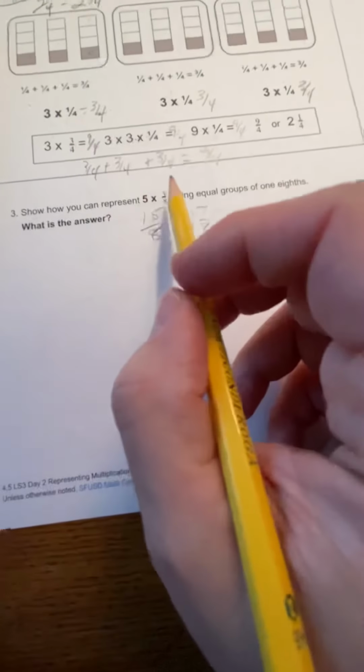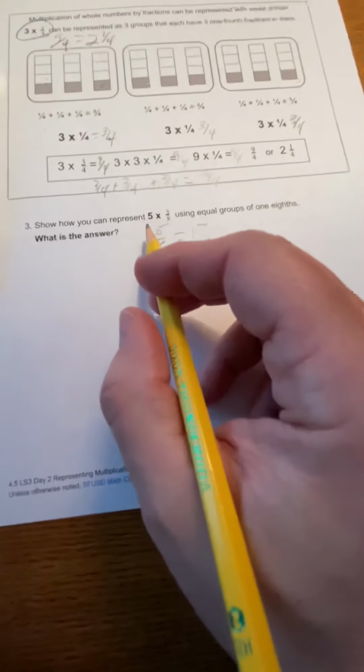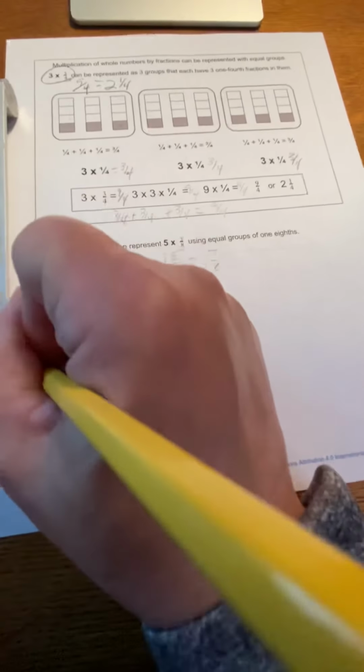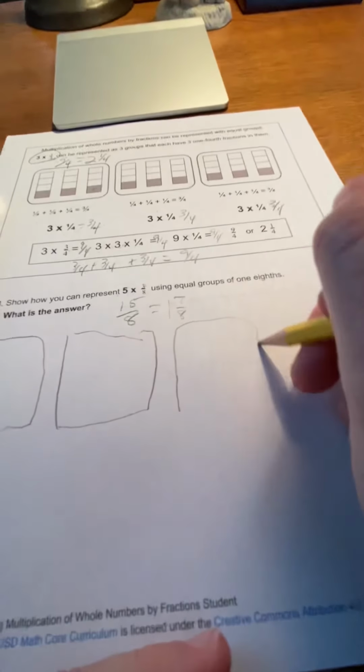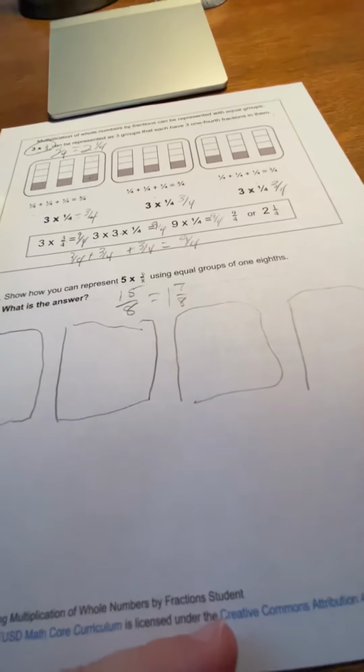What they want you to do on this one is to actually draw 5 groups. All right, so I got 1. Oh, this is going to be hard if I'm holding my camera here. All right, we're not grading the artwork, right? I'm going to draw the other one over here. All right, so in each of those groups, I'm going to have 3/8 that are in there. So 5 times 3/8 using equal groups of 1/8. All right, so now I got to split them. They make a big fraction for me to work on.